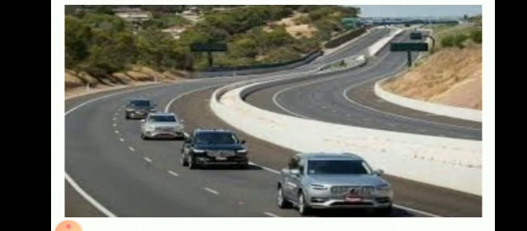Here the cars are on a road, so friction helps make the movement of the vehicle. The car is not stopping constantly, right? It is moving, meaning it has movement. Why is this possible? Due to frictional force.